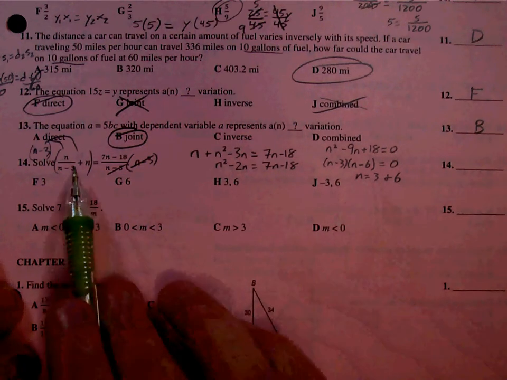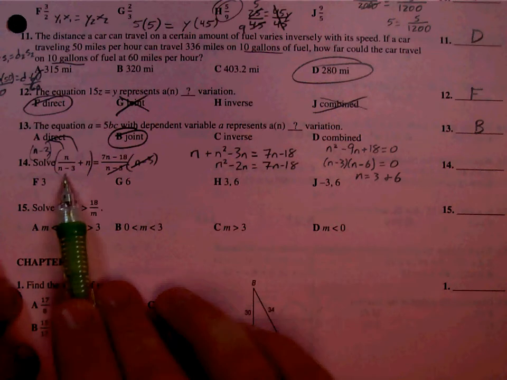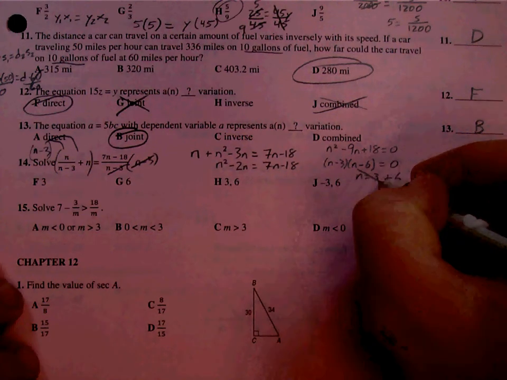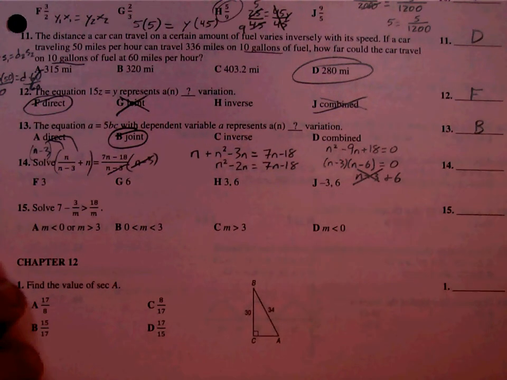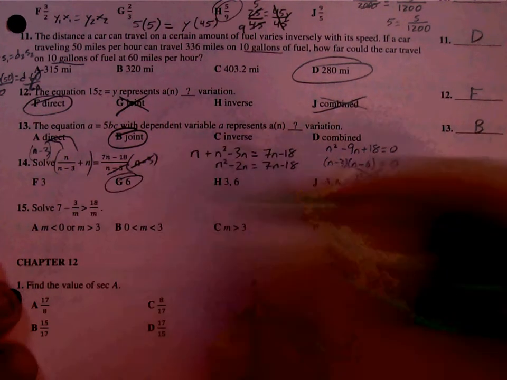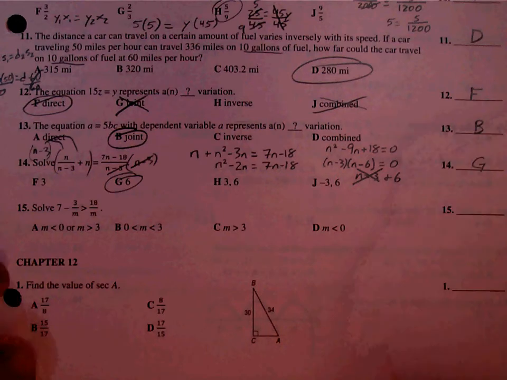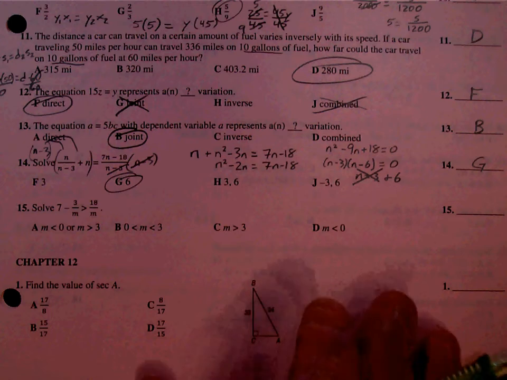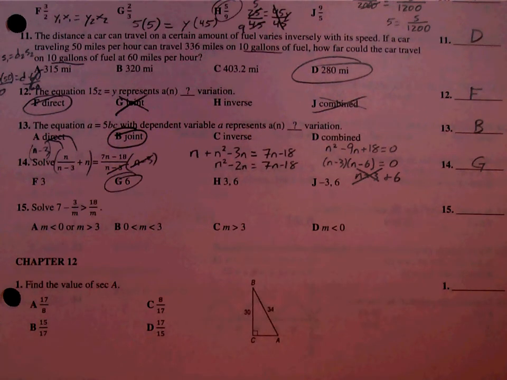But notice if you plug 3 in to the problem, it makes your denominator 0, so that's not part of our domain. We have to throw that out. There's an asymptote there. So 6 is the only answer for this problem, so that's G. So be careful. That one looked like it was going to have H for an answer, but you had to check your answers and notice that that didn't work.